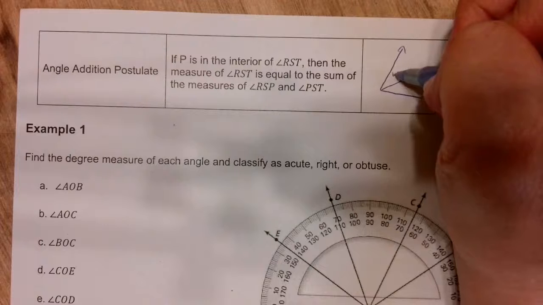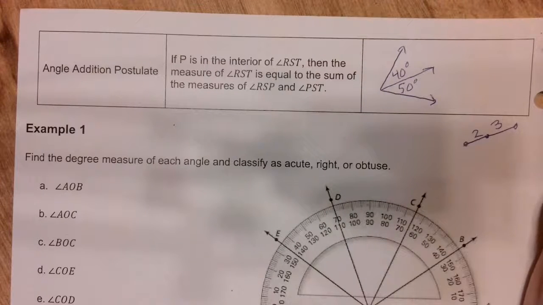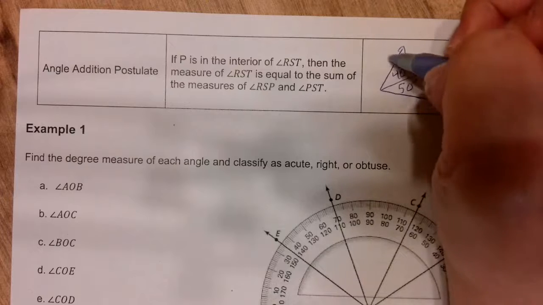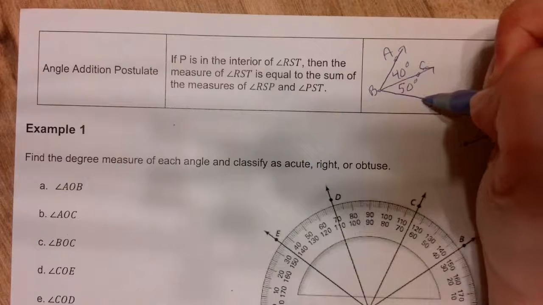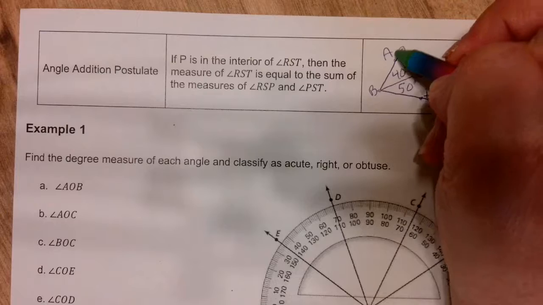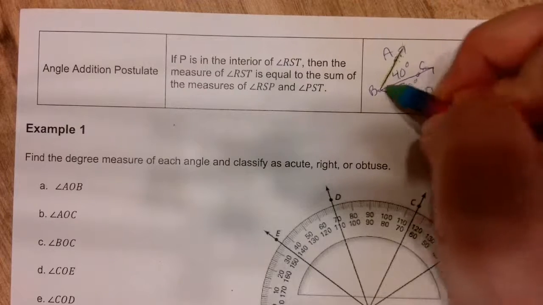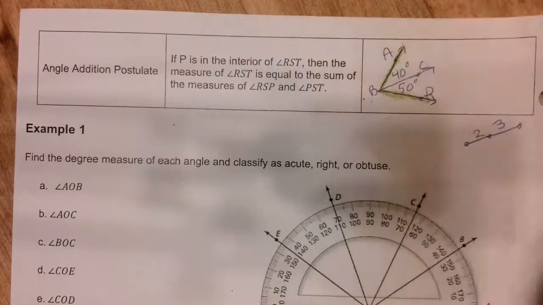If this is a 40-degree angle and this is a 50-degree angle, and let's say this is A, B, C, D. Now the trick is when you add those two together, 40 plus 50 is 90, but when you put the two angles together, you get this bigger angle. This one. That's the one you need to name.